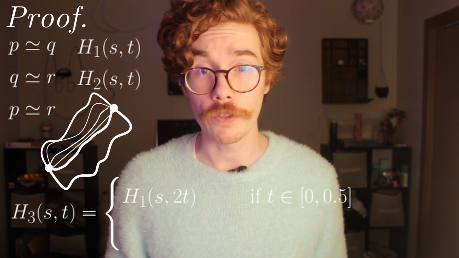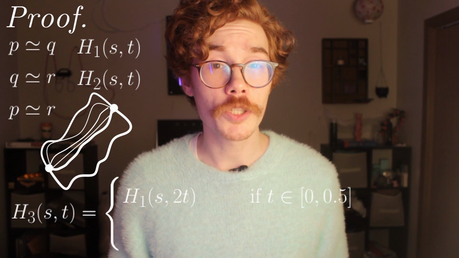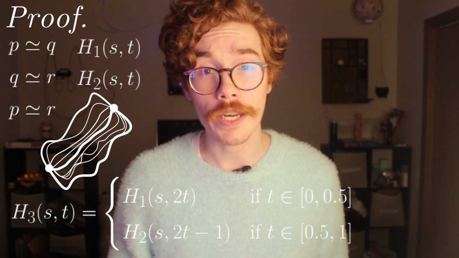Finally, being transitive means that if P is homotopic to Q and Q is homotopic to R, then P is homotopic to R. So we have a homotopy from P to Q and a homotopy from Q to R. To get a new homotopy from P to R, run the first homotopy from P to Q at double speed for the first half of time, and then run the homotopy from Q to R again at double speed for the second half of time.